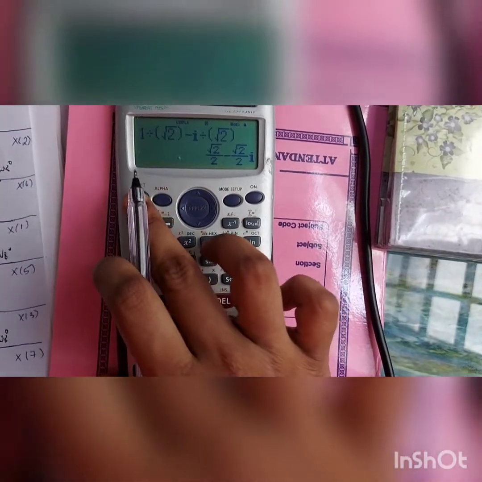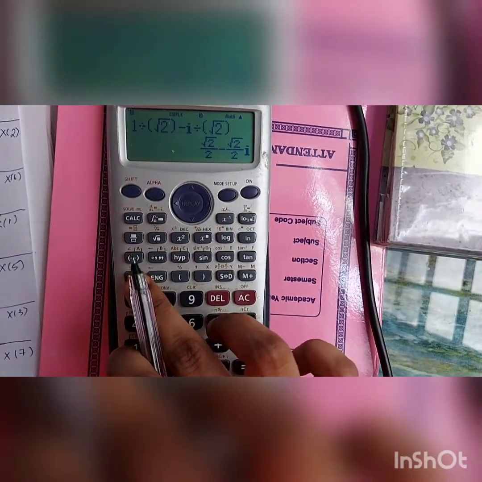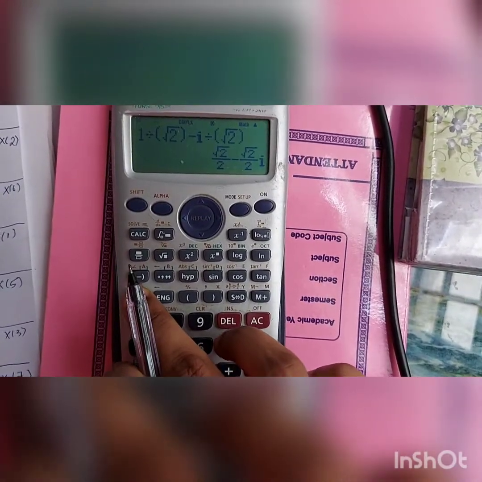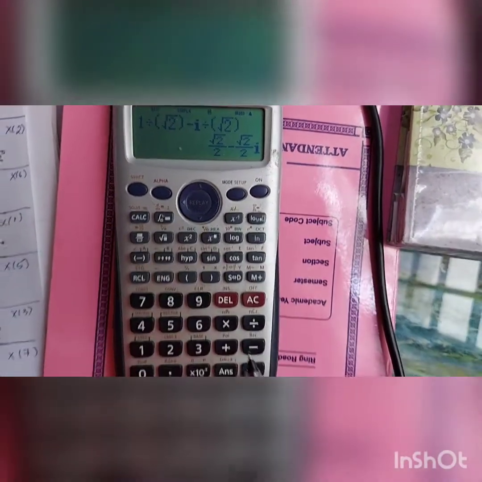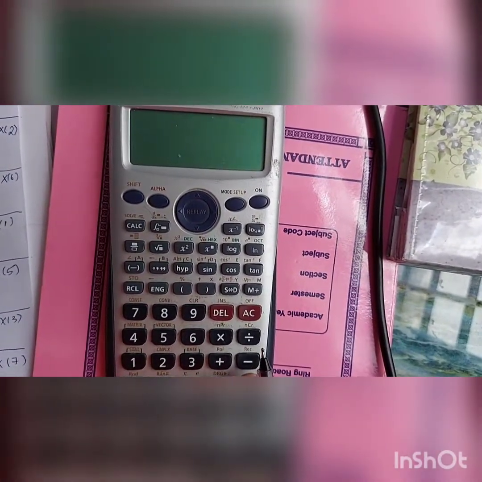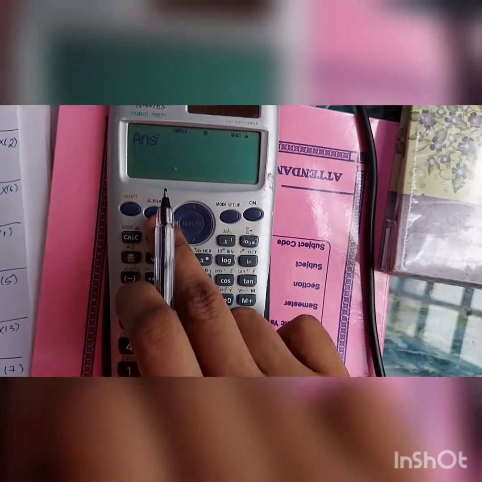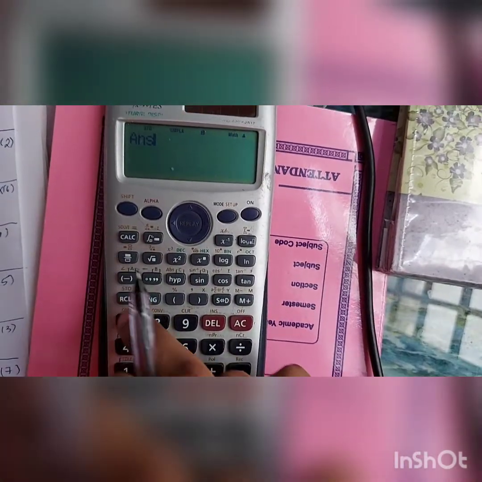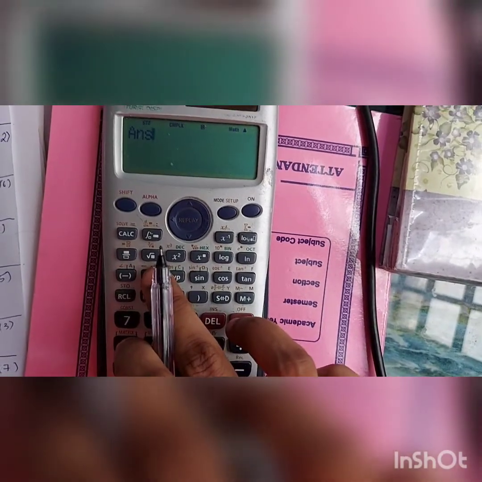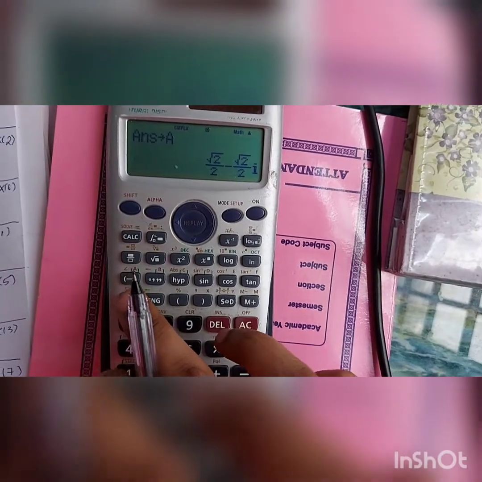Press equal to, then you press shift. You have this button STO here. You press answer and then press shift and store, and you press any of the alphabets, say A, B, C. So I will store W8 bar 1 in A.